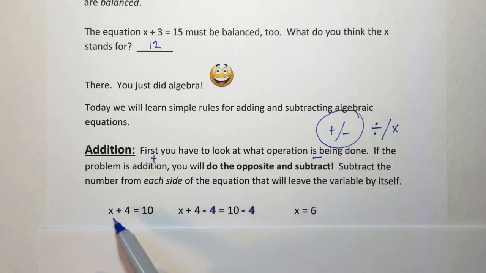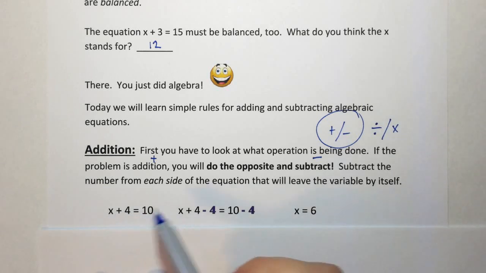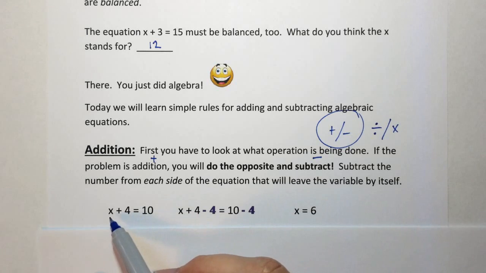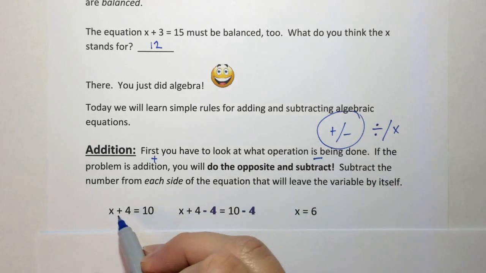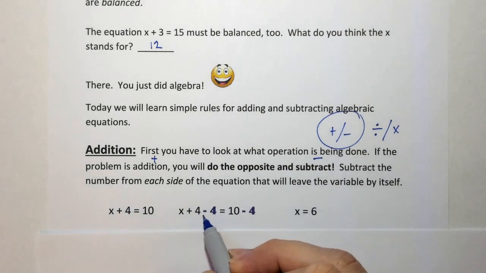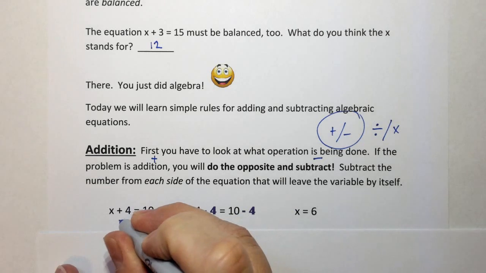And here's what I mean. X plus 4 equals 10. If we were doing the balance that we did up above, you might say, well, I know these two numbers must equal 10, so this has got to be 6. And that is true, but let's see how we proved it. You have to start working them out. I see addition, so I want to do the opposite, which is to subtract. I'm going to subtract 4.